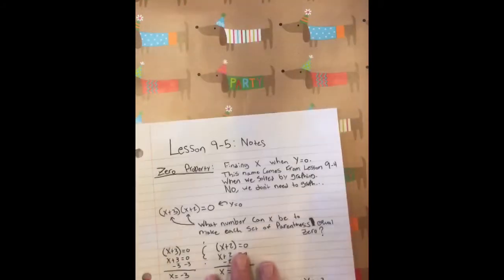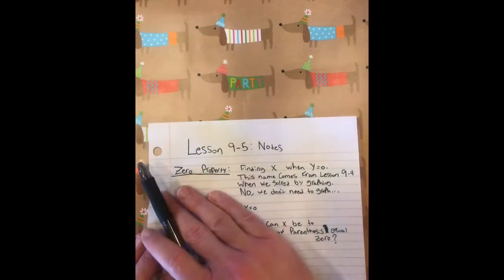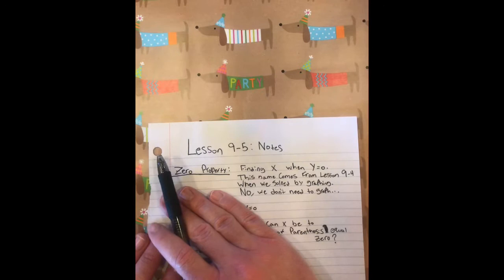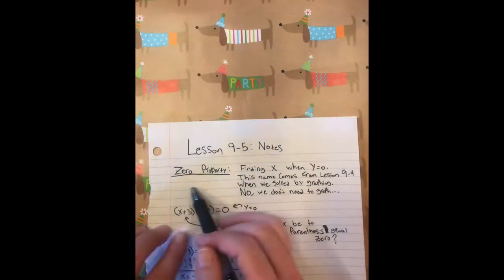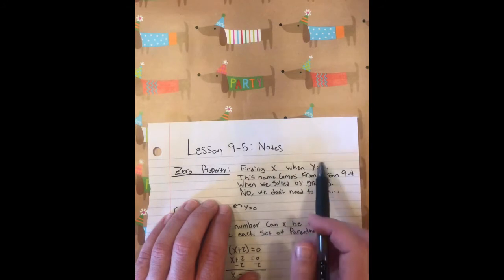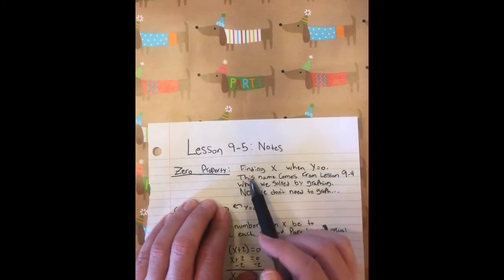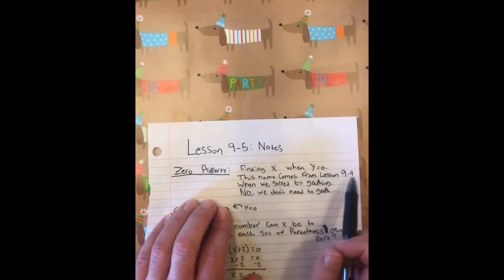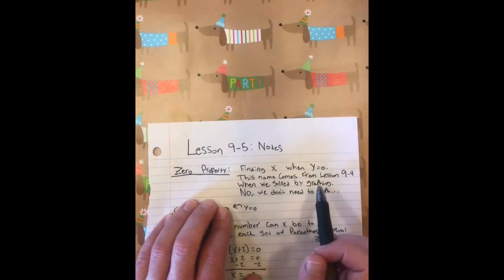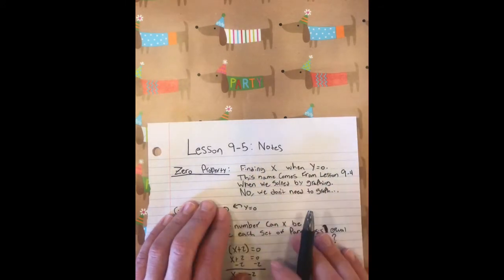So, the first thing we're going to be covering is this thing called the zero property. What does that actually mean? When we use the zero property, we're finding the x value when y equals 0. Hence why it's called zero property. Now, this name comes from lesson 9-4 when we solved by graphing. No, we do not need to graph. Don't worry, we're done with that business for now.